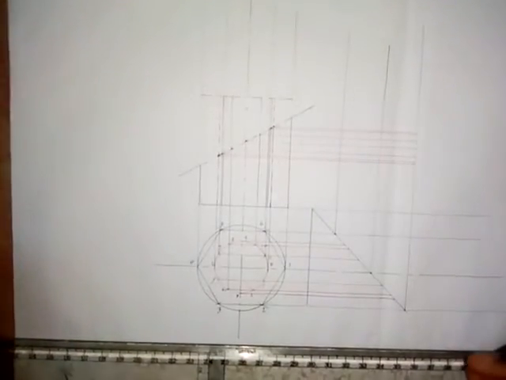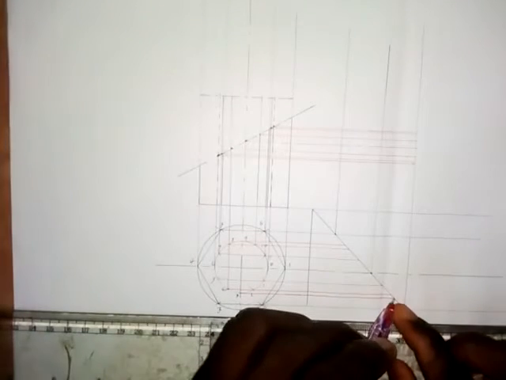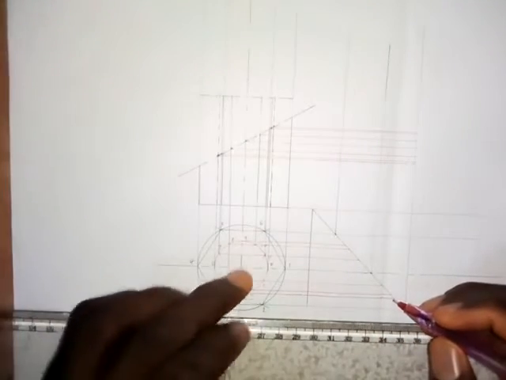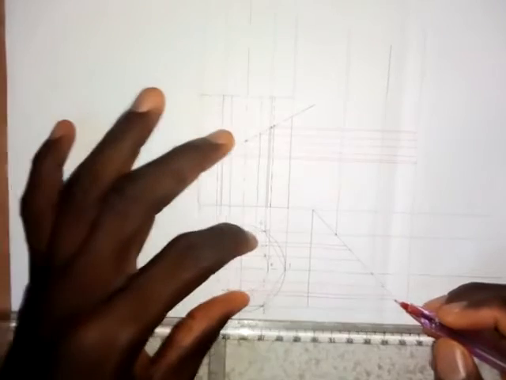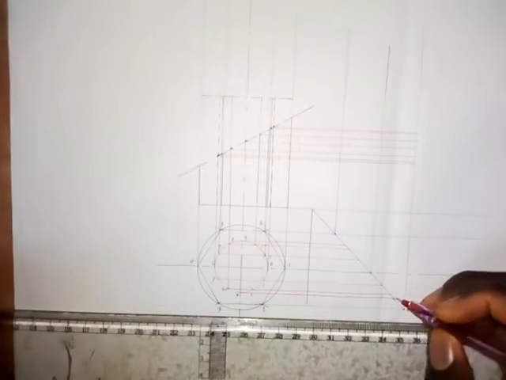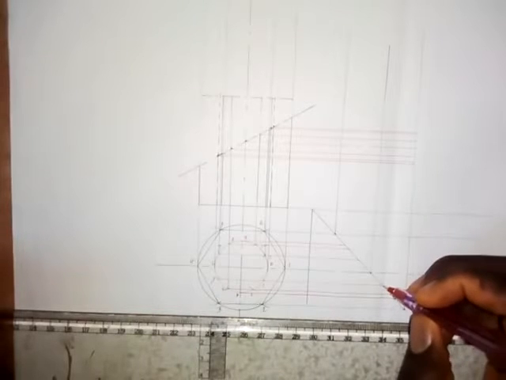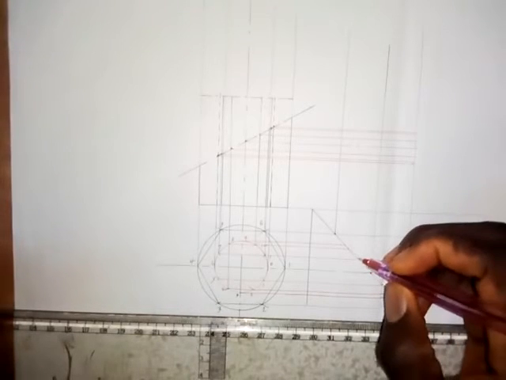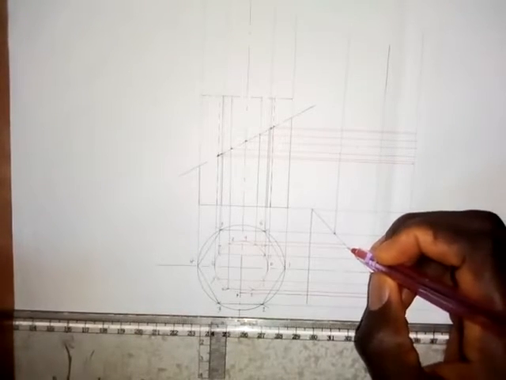Now the next thing we need to do is produce vertical lines from each of these points here. The lines that we drew out of the circle touch the inclined line at this point, this point, this one here, and this point.